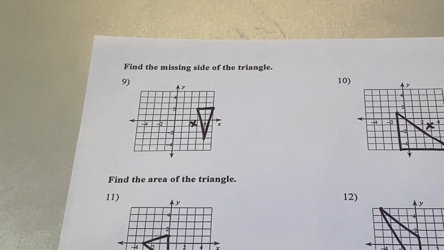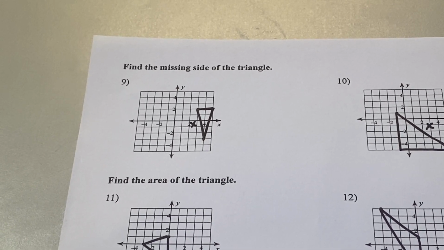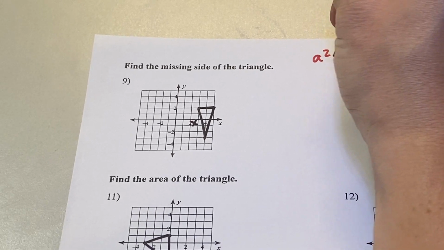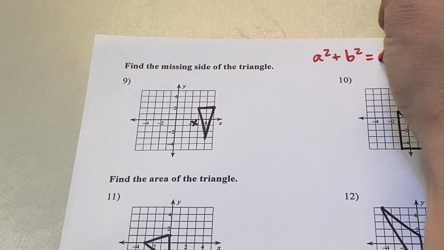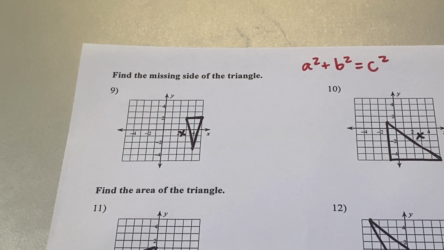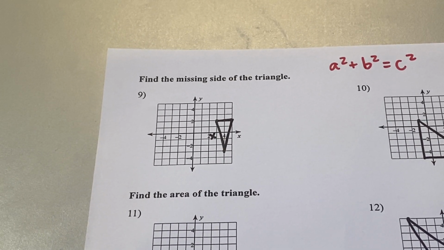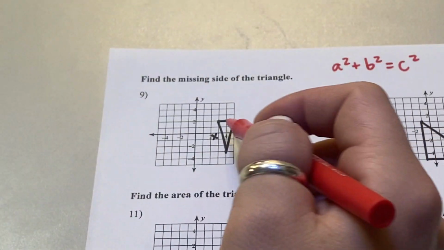We know how to find the missing side of a right triangle, if it's a perfect right triangle. How do we find a missing side of a right triangle? What theorem do we use? Pythagorean theorem, right? So we might use Pythagorean theorem if it's a right triangle. A squared plus b squared equals c squared. That could help us. But it has to be a right triangle in order to use Pythagorean theorem. Look at number 9. Is number 9 a right triangle? No, it's not. There's no perfect right angle here.